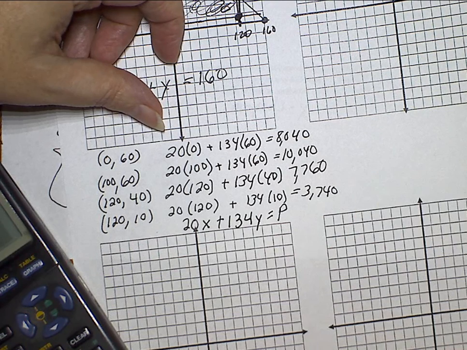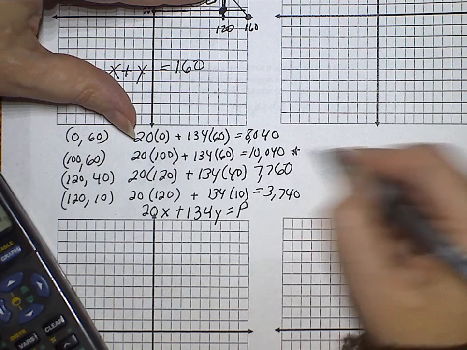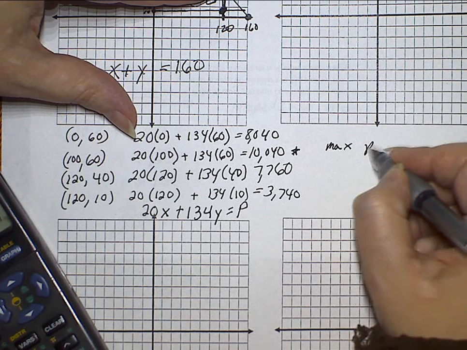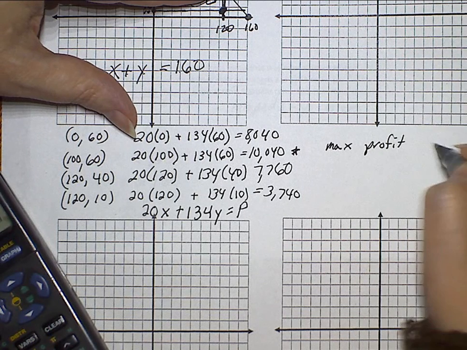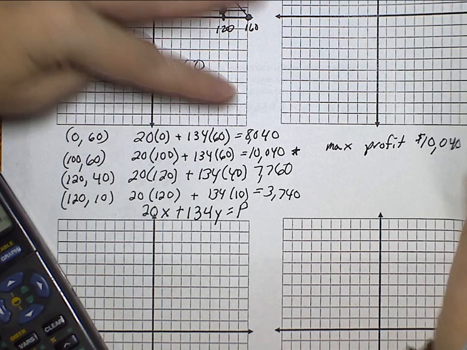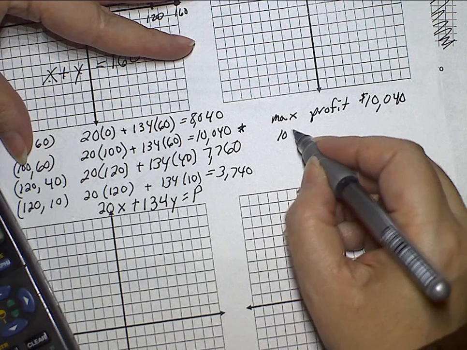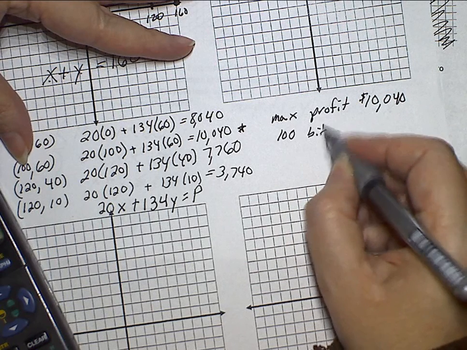That tells us maximum profit of 10,040, and that's given by 100 bikes and 60 mopeds.